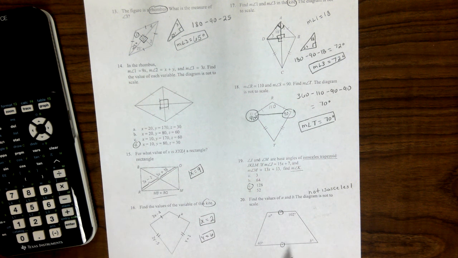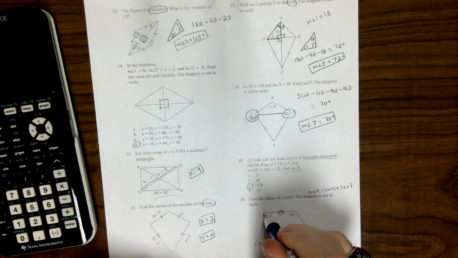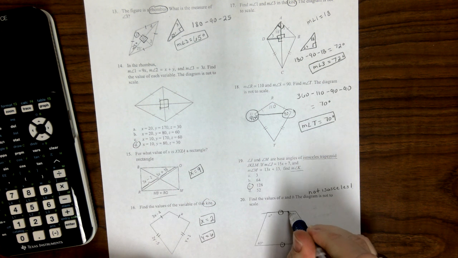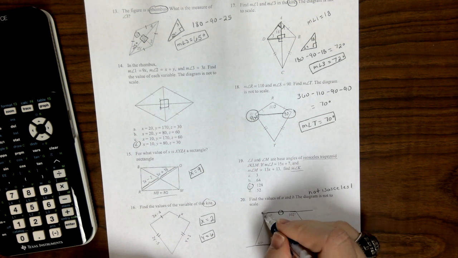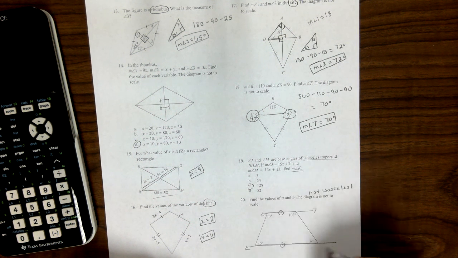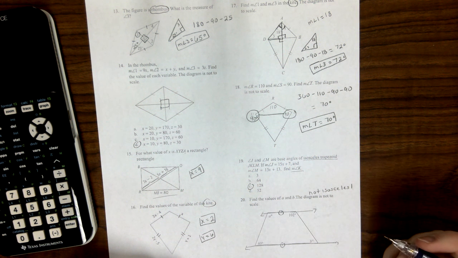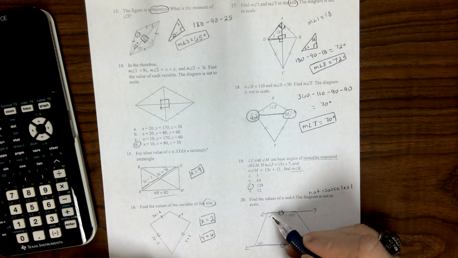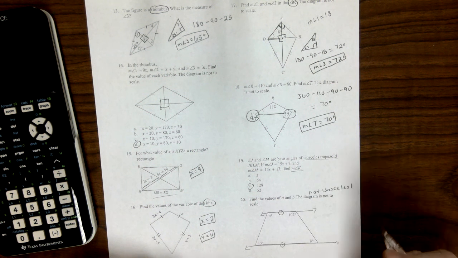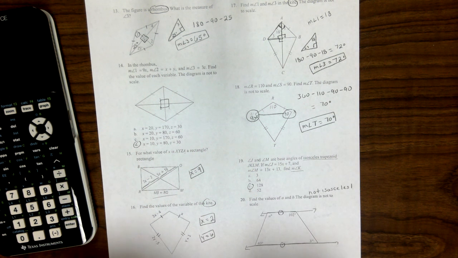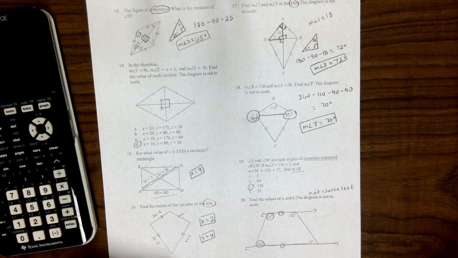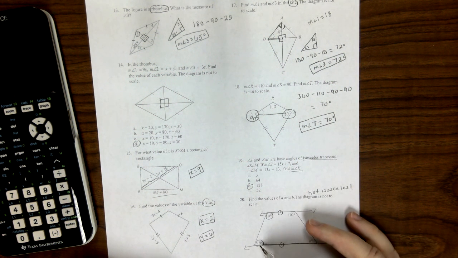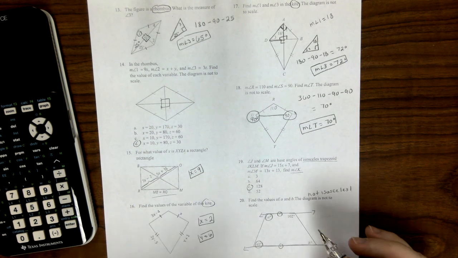So how are we going to find it? Well, we have to use the definition of a trapezoid. We know that this side and this side are parallel. And so we have two sets of same side interior angles here. In other words, angle A plus the 40, they're on the same side. So if I add those two up, I should get 180.